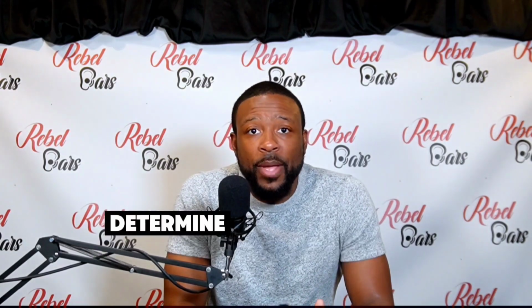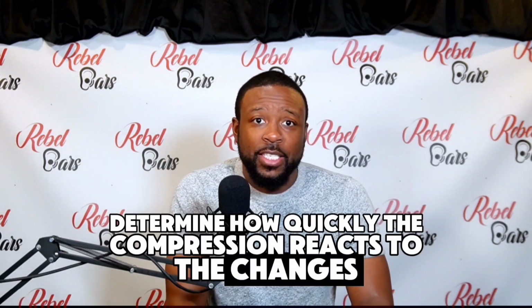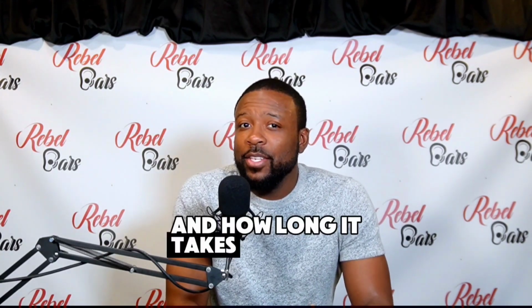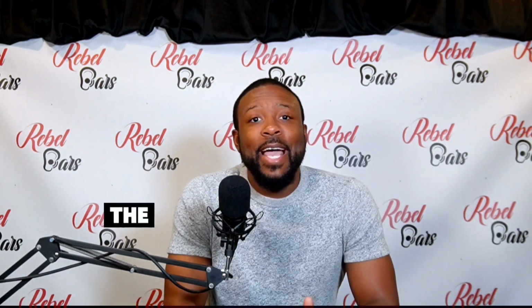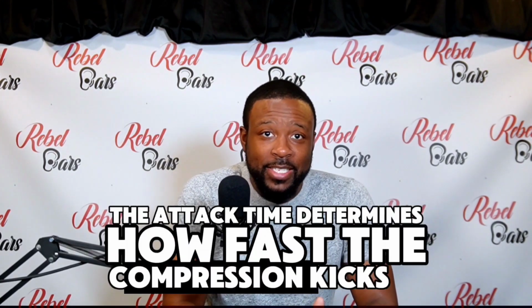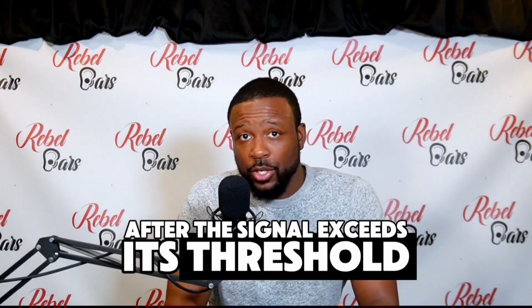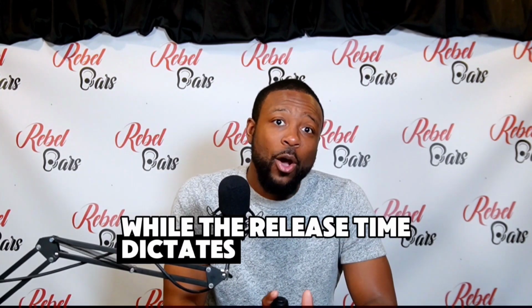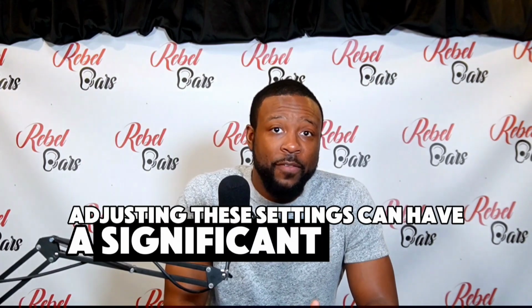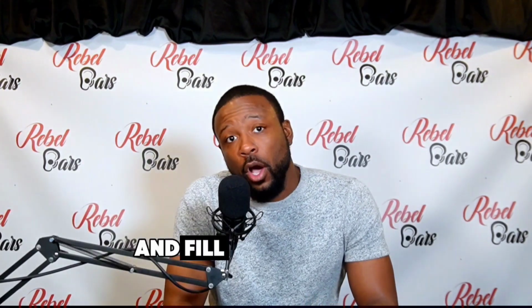These two settings determine how quickly the compression reacts to changes in volume and how long it takes to release its grip. The attack time determines how fast the compression kicks in after the signal exceeds the threshold, while the release time dictates how quickly the compressor lets go. Adjusting these settings can have a significant impact on the character and feel of your audio.